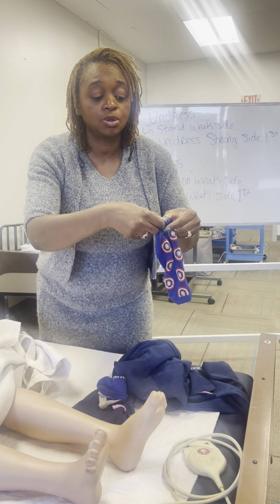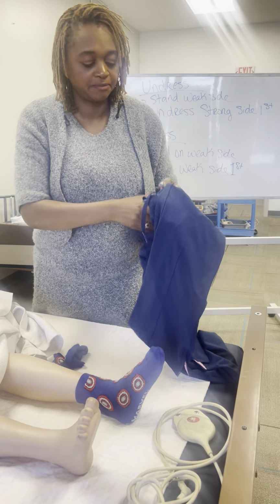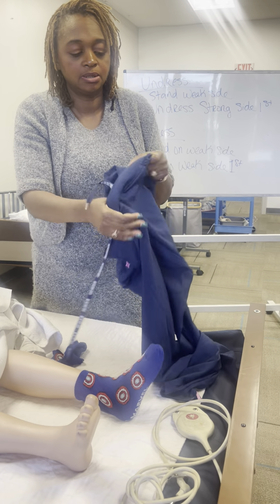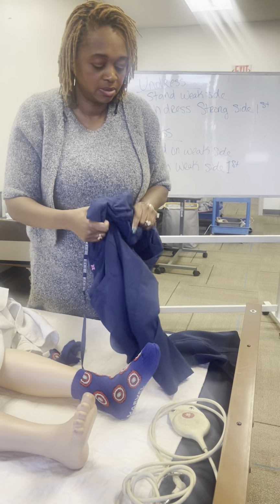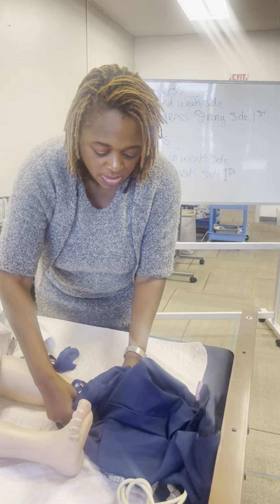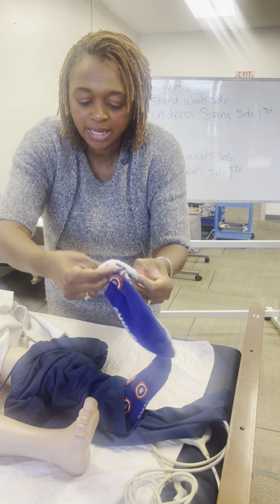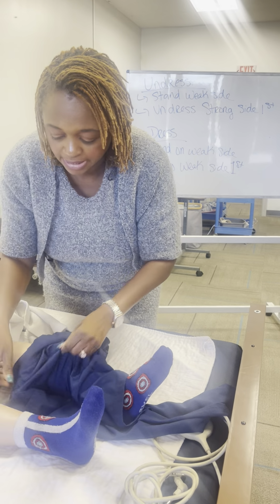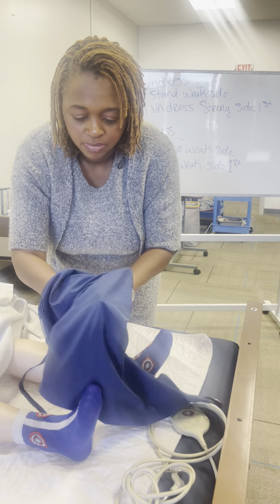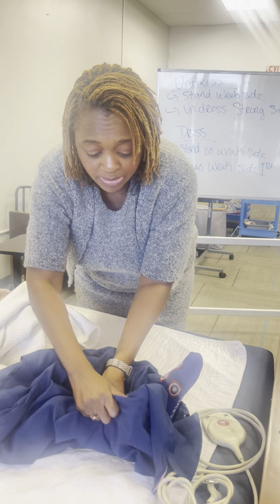So I'm standing on the weak side and I'm dressing the weak side. So I would go like this. I would get my pants, roll it up. Okay? This is the weak side, and now I'm going over to the strong side. And again, hold by the ankle. The way you hold patients matters.